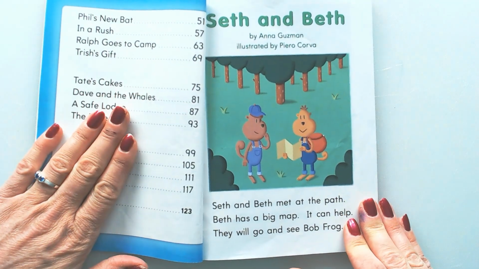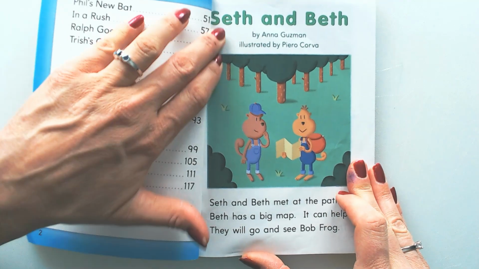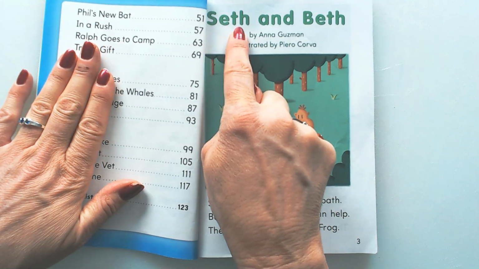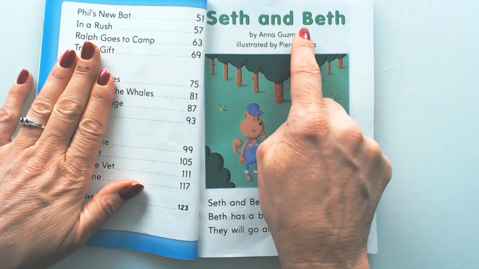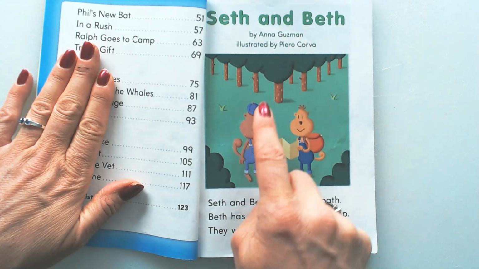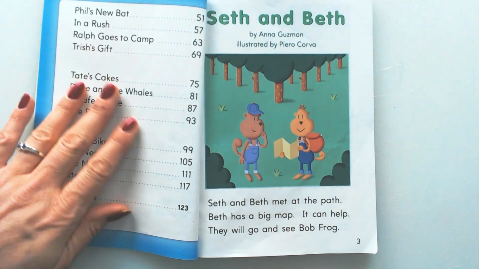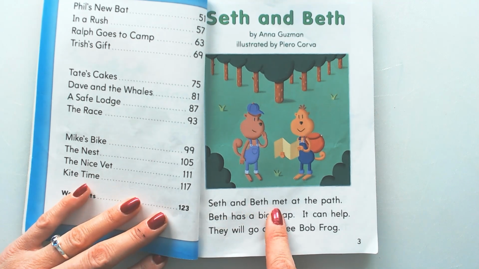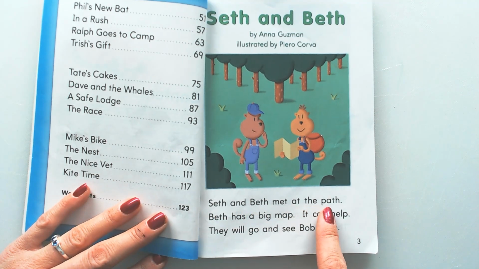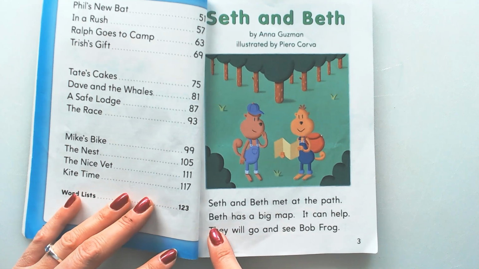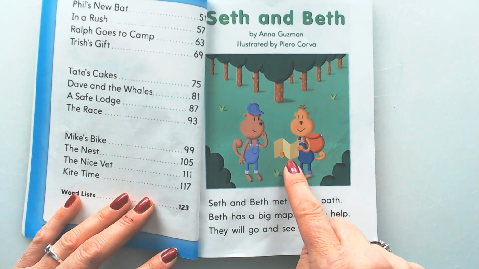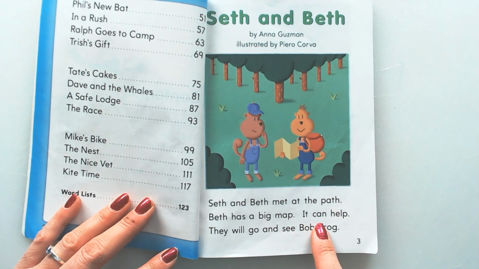Ready? The name of this story is Seth and Beth. Seth and Beth met at the path. Beth has a big map. It can help.